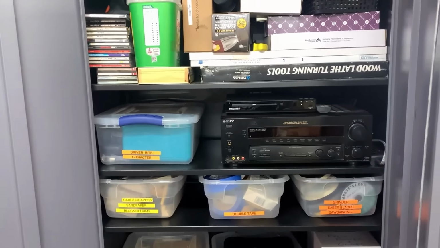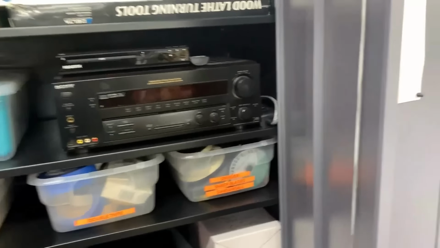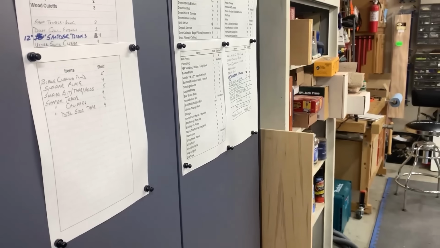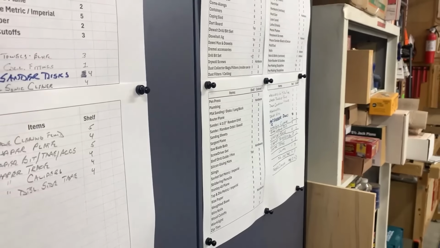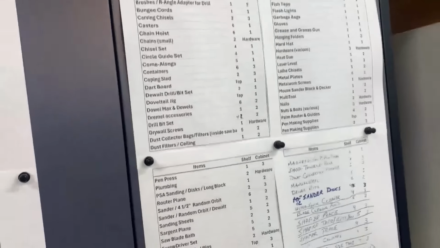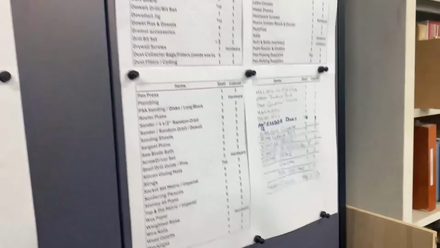All right, I have a stereo. I was concerned about leaving the stereo on when I left, so I put the indicator light up there to show if the stereo is still on. I put a master list of where things are in the cabinets that I add to. It tells me what cabinet they're in and what shelf something is located.